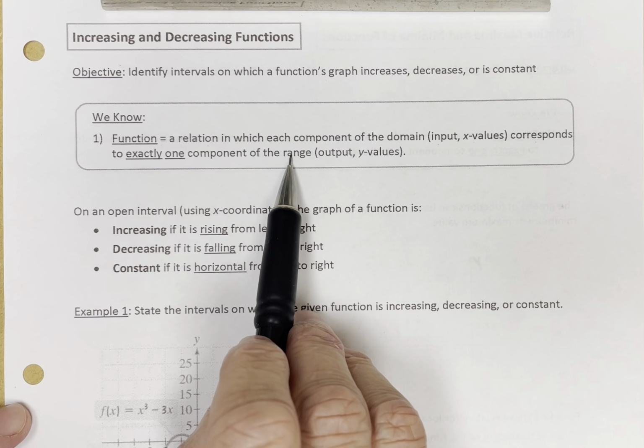Okay. On an open interval, so we're always going to be using our open parentheses, okay? And we're going to be discussing this with our x coordinates. Okay, on an open interval using the x coordinates, the graph of a function is either going to be increasing, and if it's increasing, that means as you look at the graph from left to right, it's rising in that section or that piece of it.